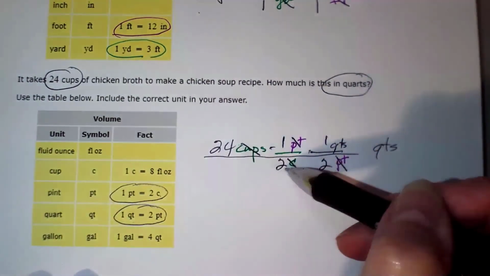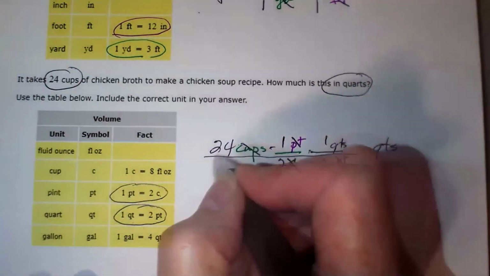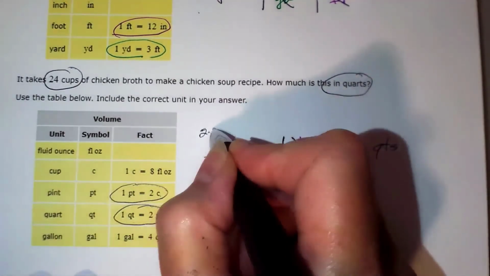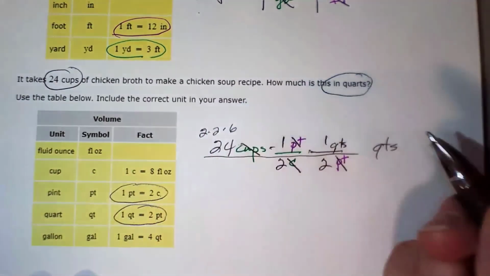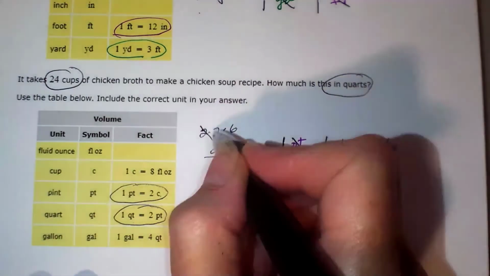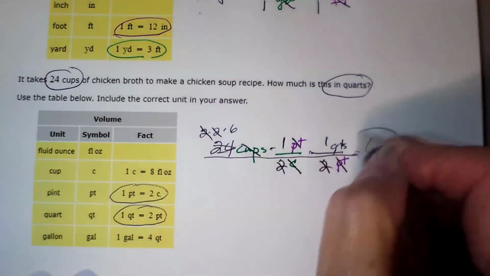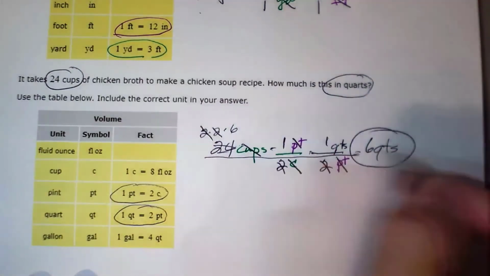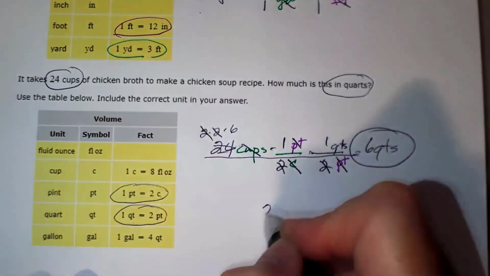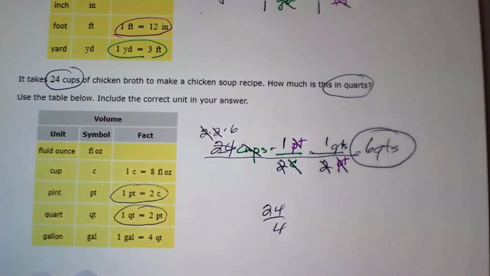Again, I could do a canceling here. I could do, like when we multiply, I could say this is 2 times 2, which is 4 times 6. And then the 2 would cancel with the 2 would cancel with the 2, and I'd have 6. Or I could have multiplied across 24. 2 times 2 is 4. 24 divided by 4 is 6.